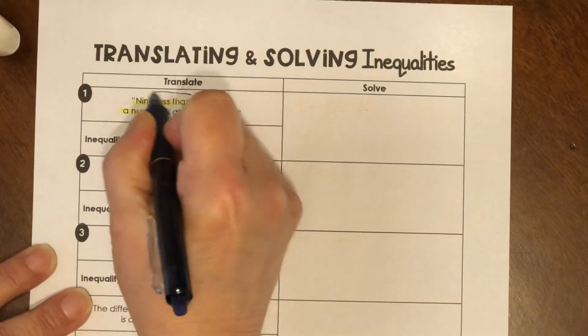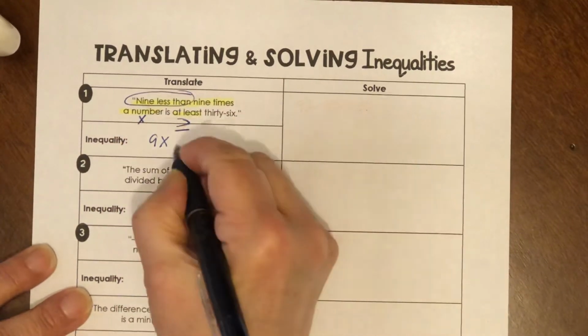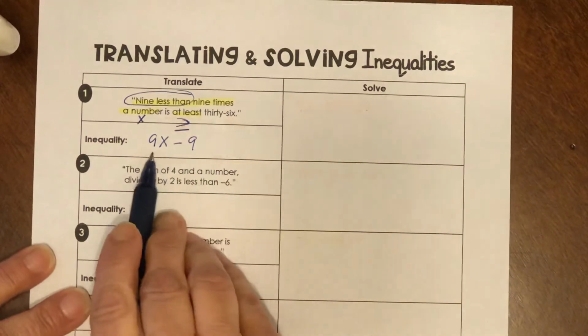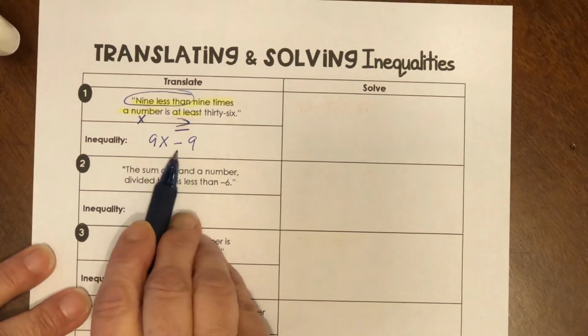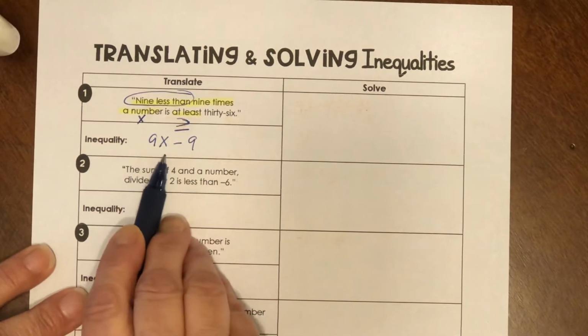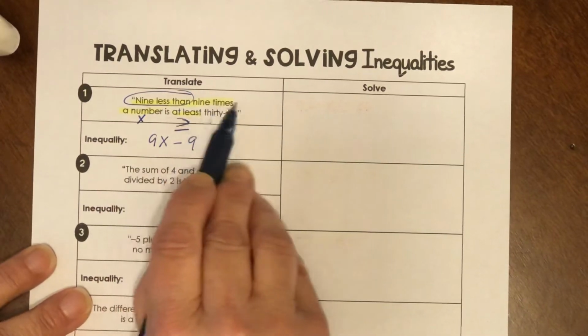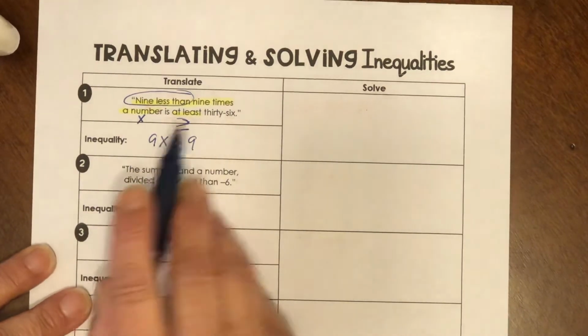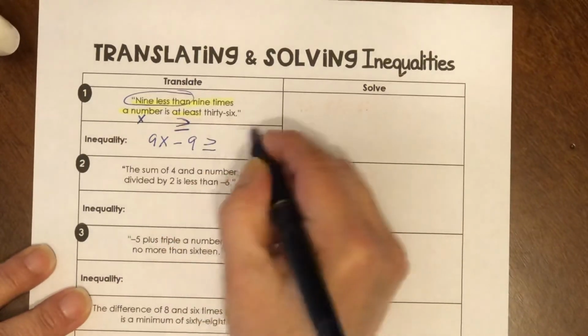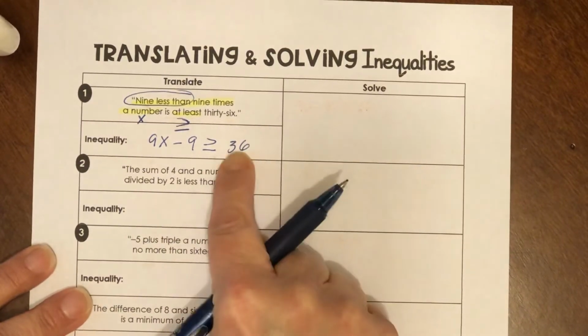And we want 9 less than that. A common error that people make is that they'll put 9 minus 9x. But that's not what they're saying. They're saying 9 less than 9 times a number, so we have to write it like this, is at least 36. So that's the inequality.